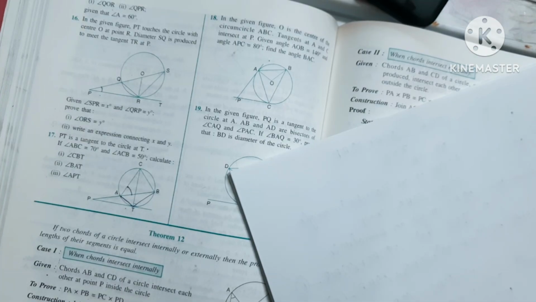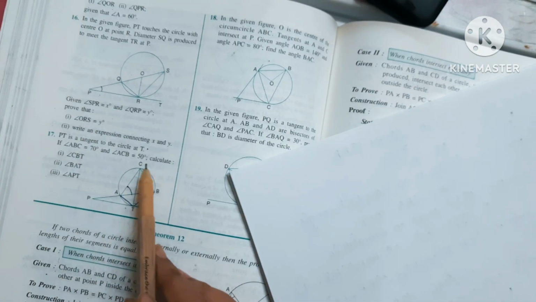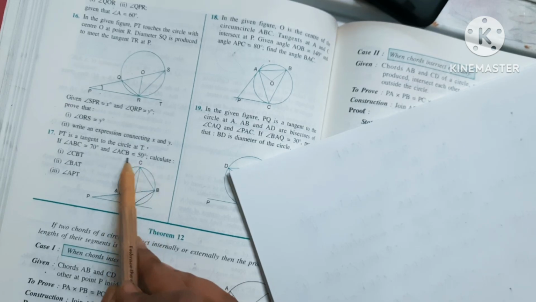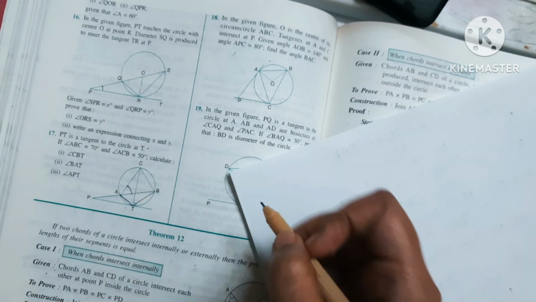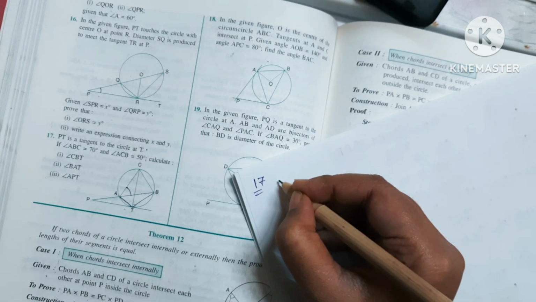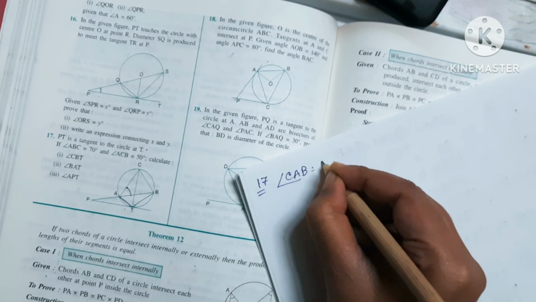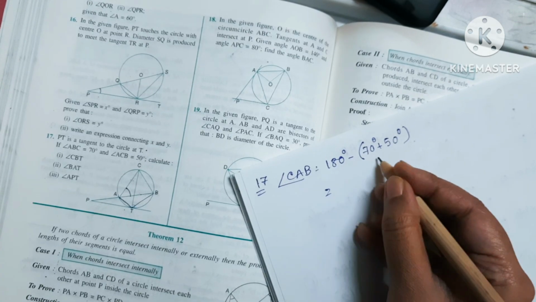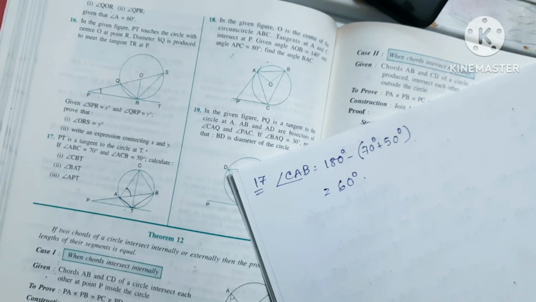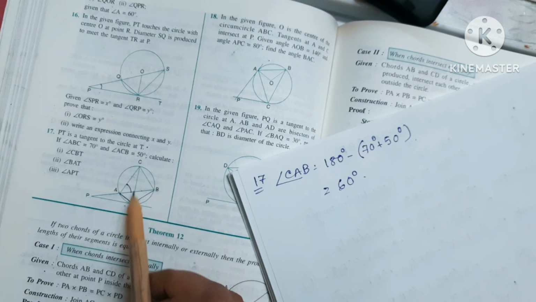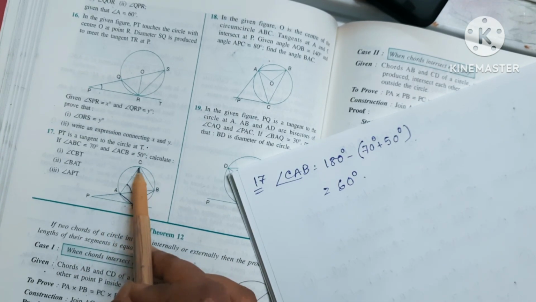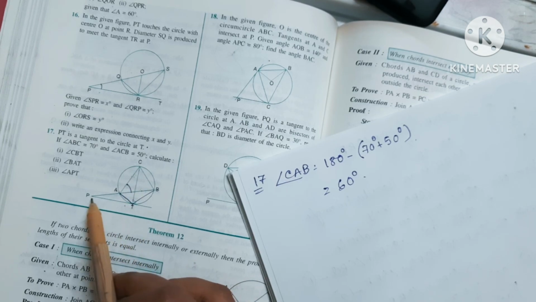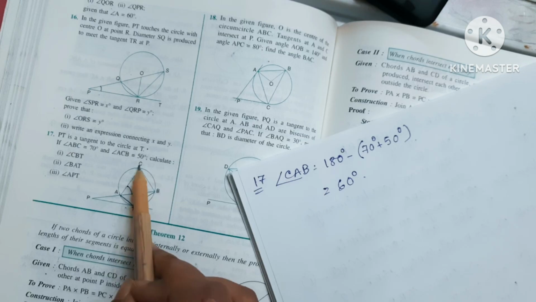See, in question number 17, PT is the tangent of this circle and angle BAC, this angle, is 70 degrees. ACB is 50 degrees. So in question 17, first find out angle CAB, that is 180 degrees minus 70 plus 50. Okay. So that will definitely be 60 degrees. Now see, CT is perpendicular to PT. So that means CT is the diameter. A diameter will always be perpendicular to the tangent. Okay. So CT is the diameter.